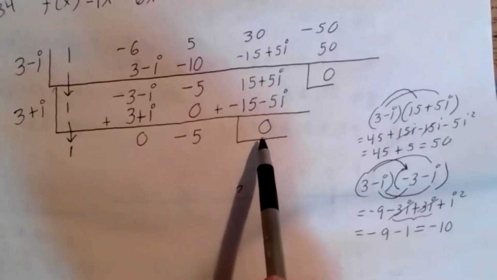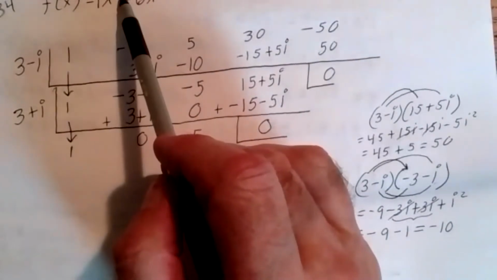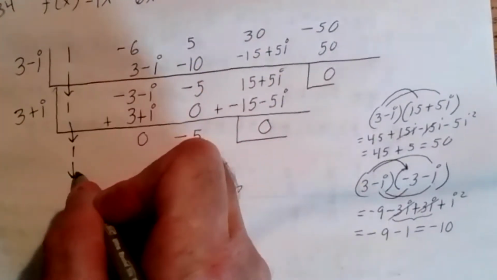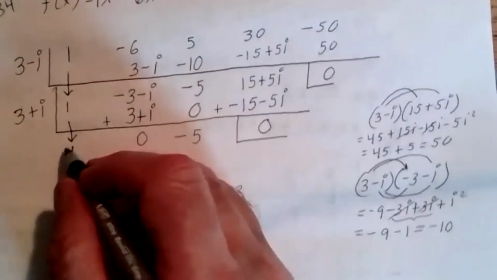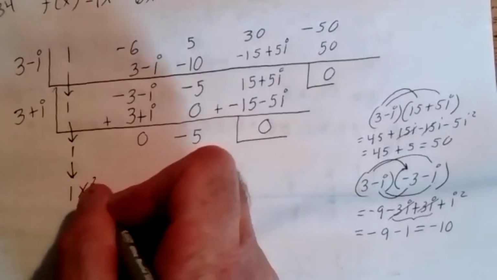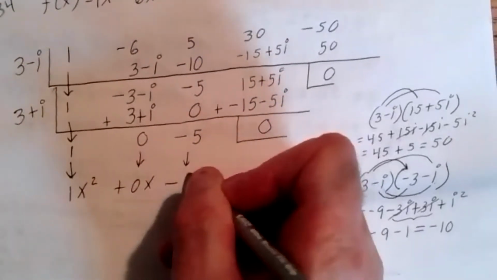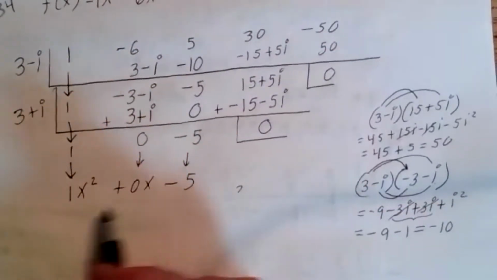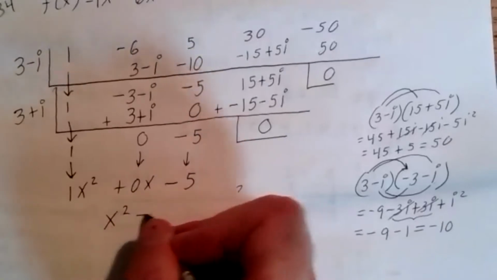By now, I got my function down to a what degree function, ladies and gentlemen? I performed 2 divisions. So I've knocked it down from degree 4 down to degree number what? 2. Do you agree? We got it down to a 2nd degree polynomial. So I'm going to abandon synthetic division now, and I'm going to write down what my remaining polynomial is. It would be 1x squared plus 0x minus 5. This is your remaining polynomial that you have left. So therefore we have x squared minus 5 left.